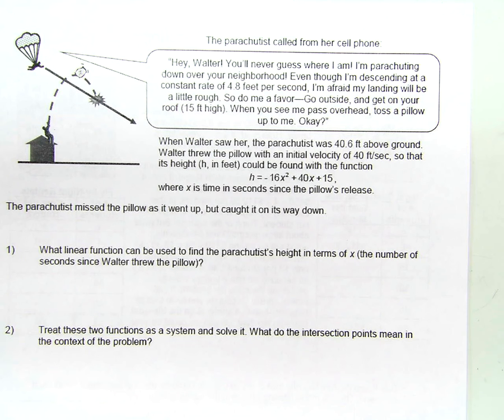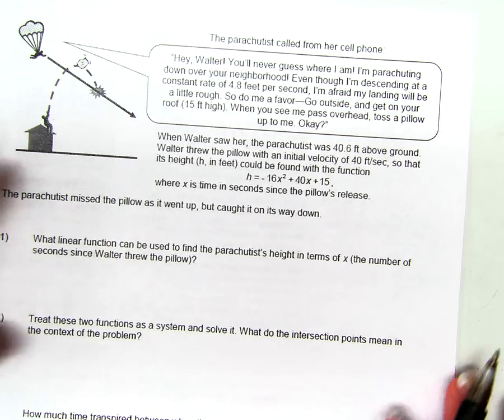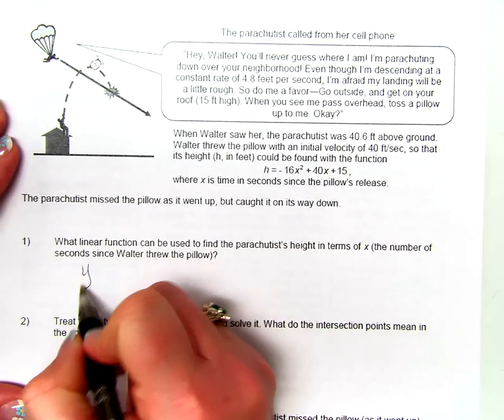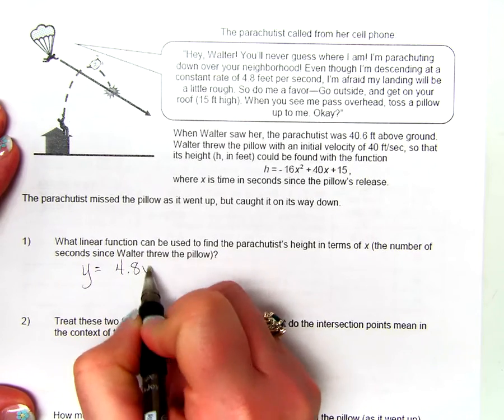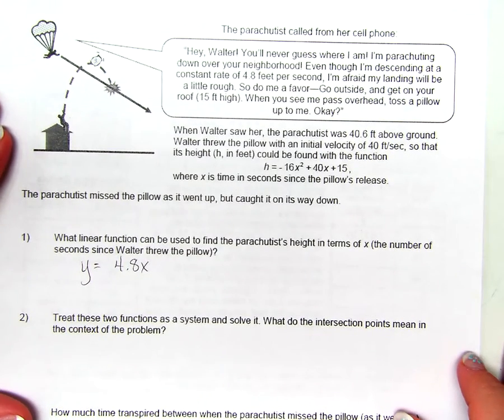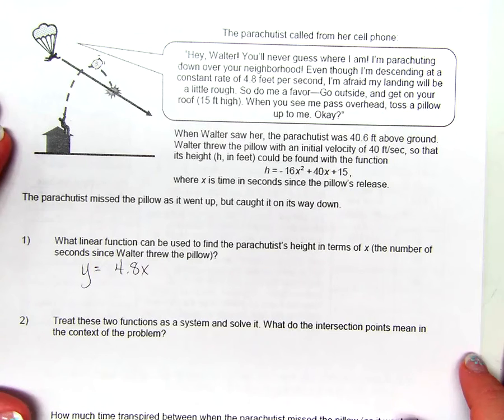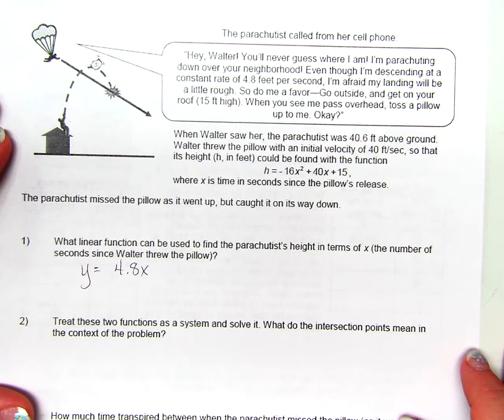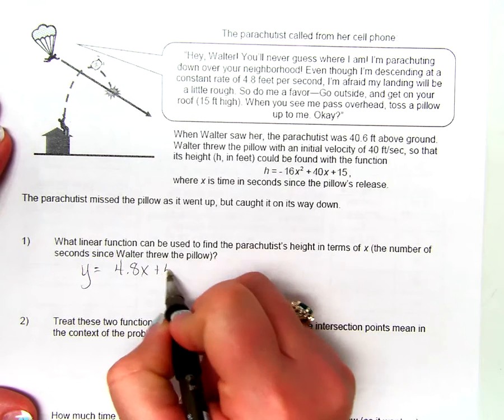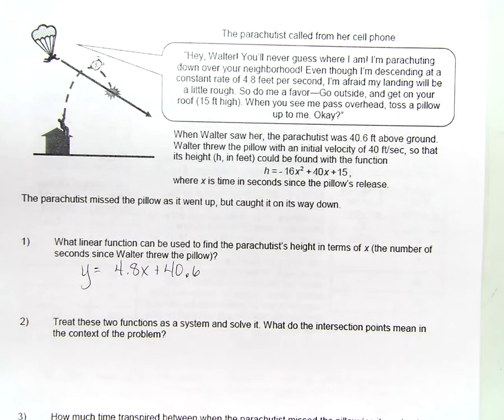Okay. So, what do we know? Do we know how fast she's going? 4.8 feet per second, so what would that be? That would be our slope, wouldn't it? Okay. So y equals 4.8x. And then what else do we know? Where did she start? Where did he see her first? 40.6.